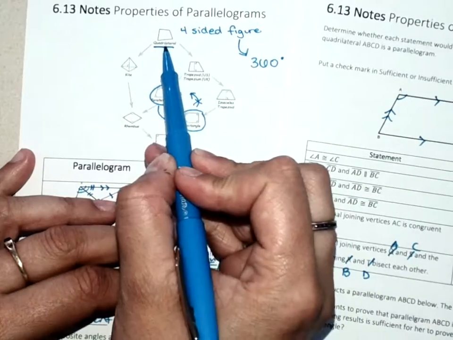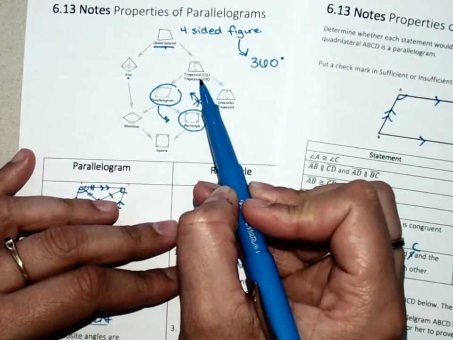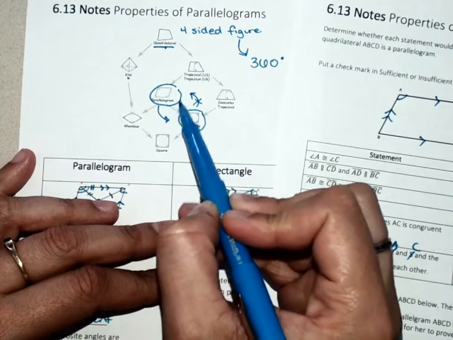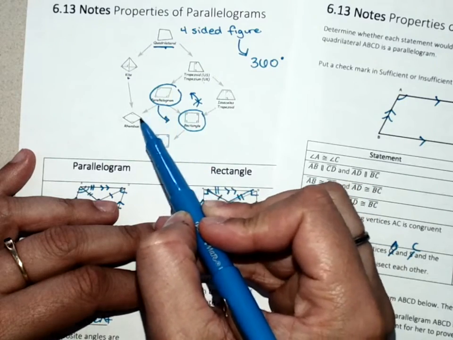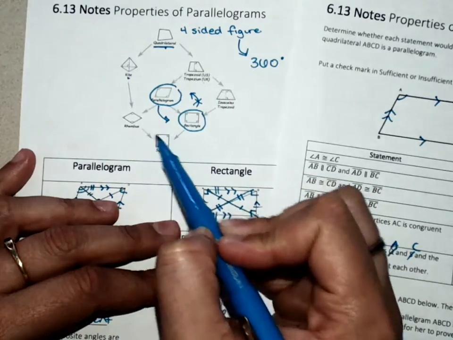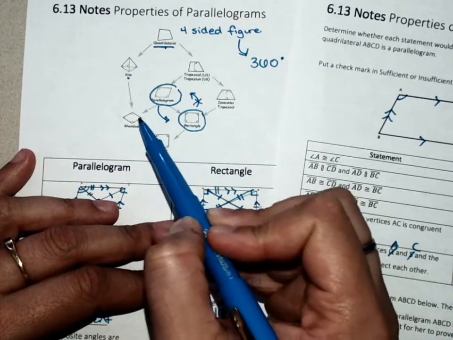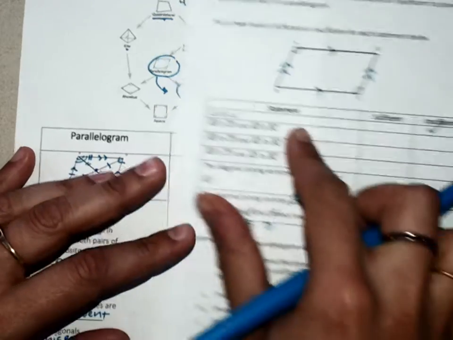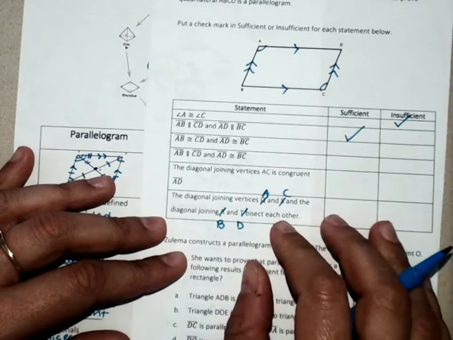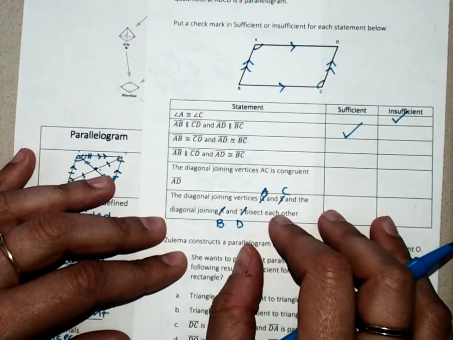It couldn't be a quadrilateral. It couldn't be a kite. It couldn't be a trapezoid. It could be a parallelogram, which could be a rhombus, a rectangle, or a square. All of these have parallel sides, but they also all are parallelograms. So this is definitely sufficient information to prove it's a parallelogram.